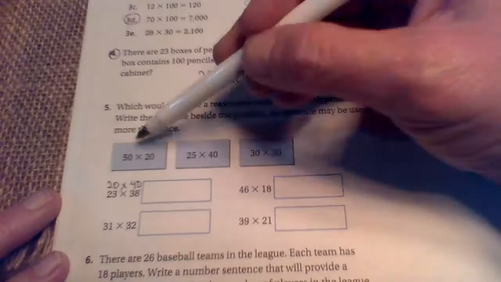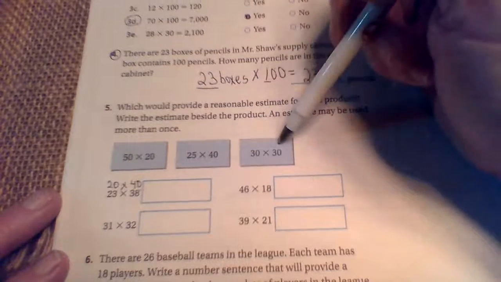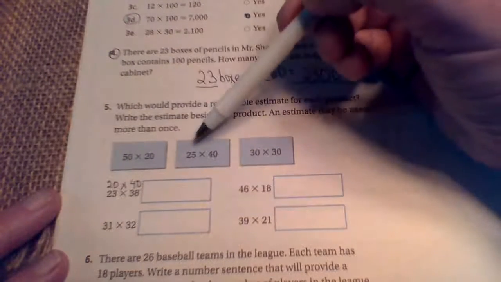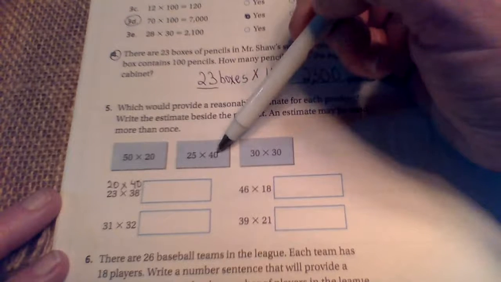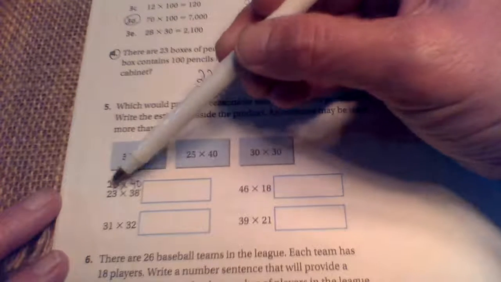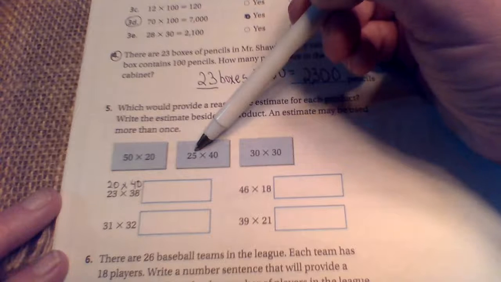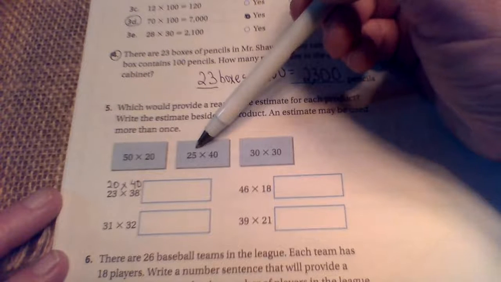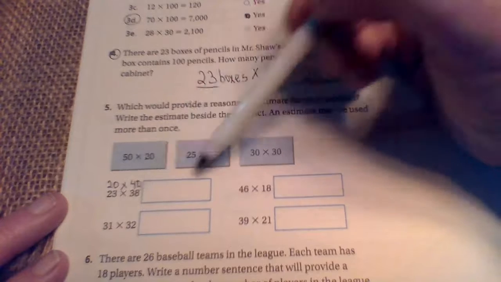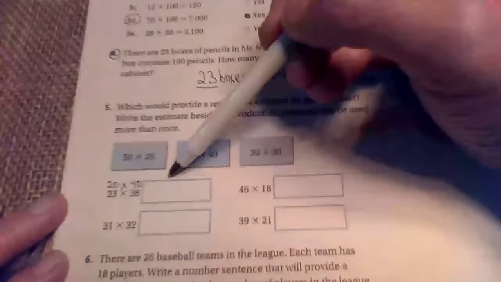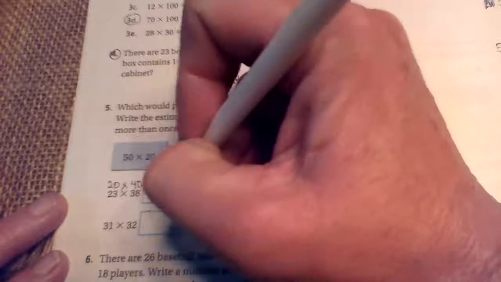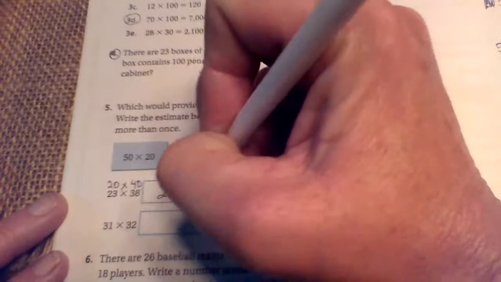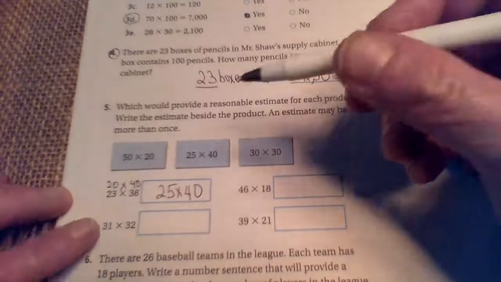Now, if we look at the choices, we don't have a 20 times 40, but look at which one is pretty close. There's a 25 times 40. And over here, we could have rounded the 23 up to a 25 and thought of it like a quarter. And that sometimes makes math easier also. That is called the compatible numbers we talked about in one of the lessons. So we would say 25 times 40 would be a good estimate because that's the closest we can get to both of our factors.